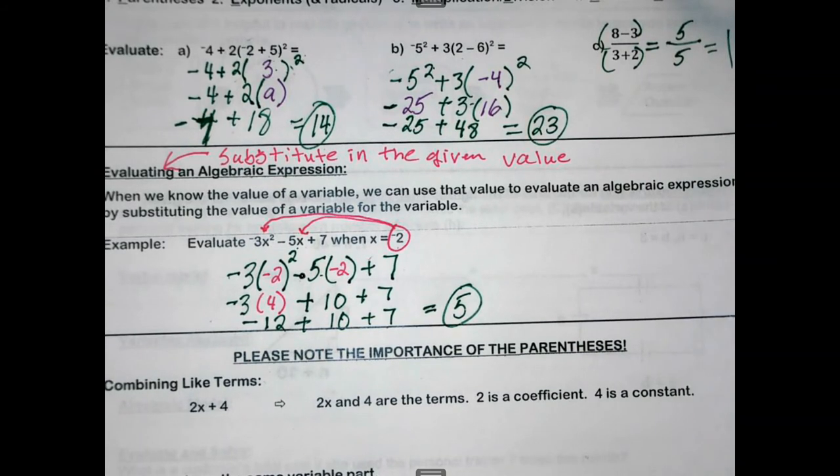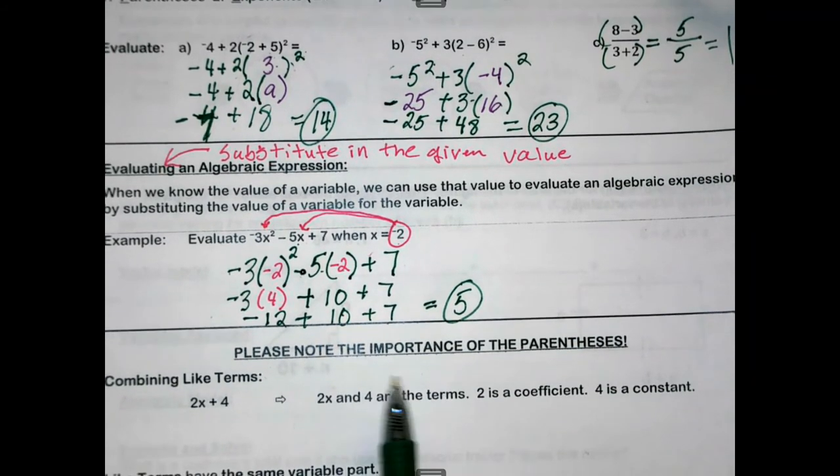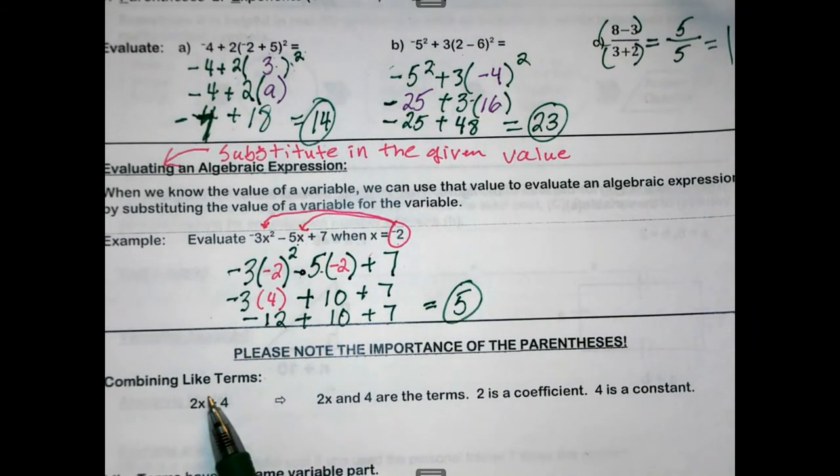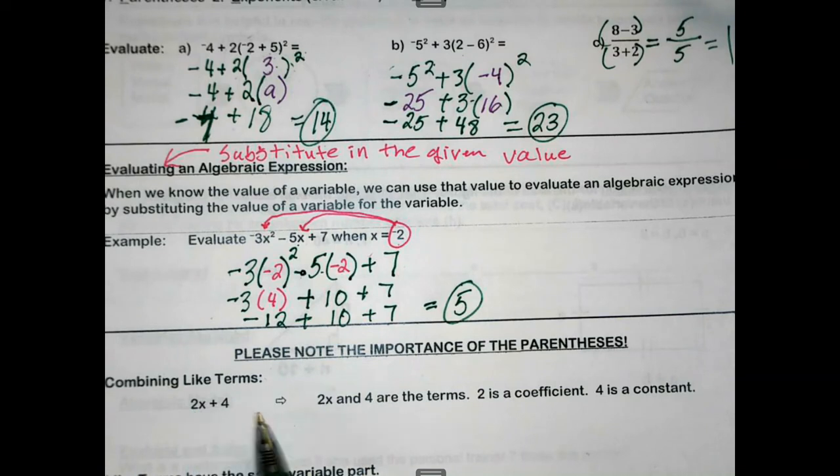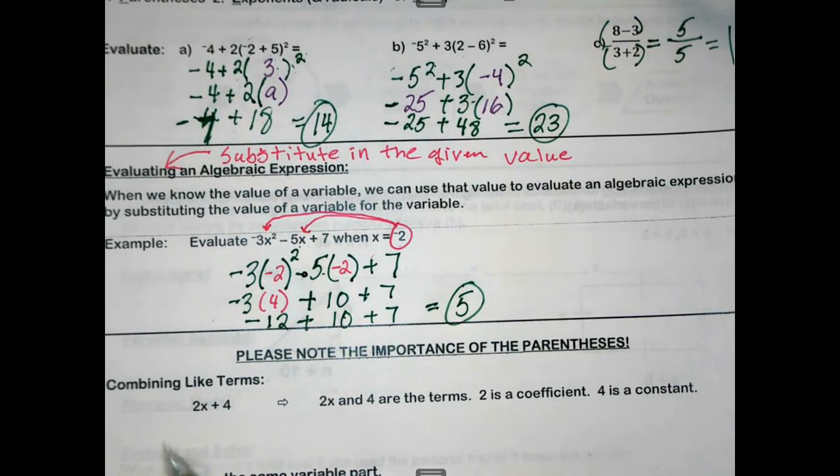Okay, we already talked about this. Like terms: the 2x and the 4 are not like terms. This is the algebraic term, and this is a constant term, obviously, because there's an x with this number.